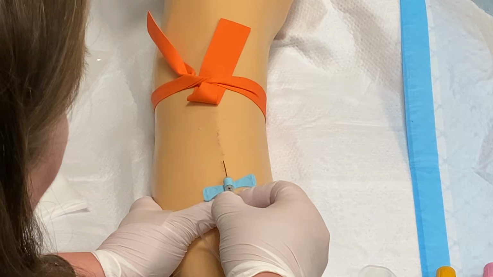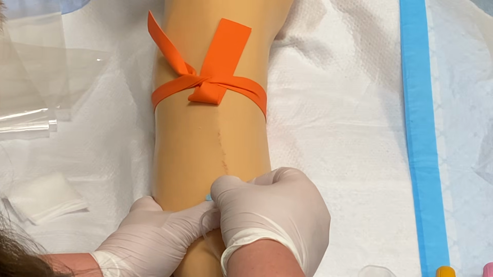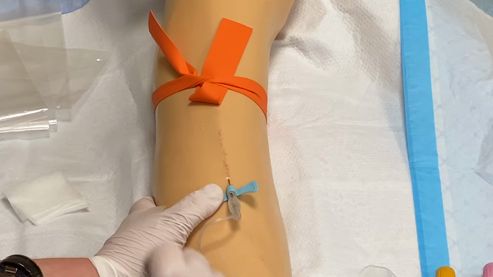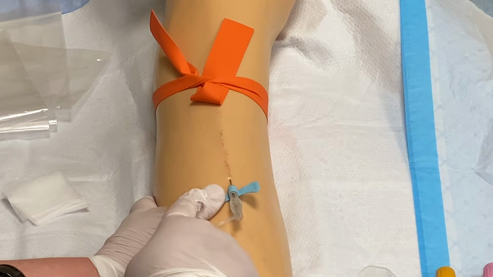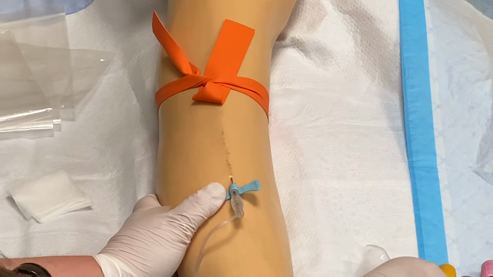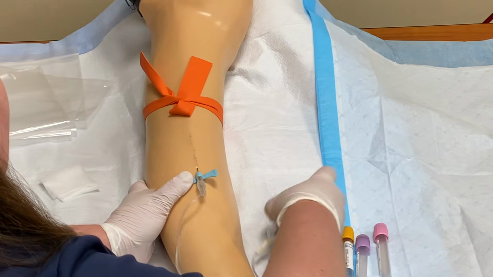I'm gonna line the needle up with the vein, insert it at a 15 to 30 degree angle, and then when I see flash come back in the chamber, I'm gonna anchor the wing with my thumb that was anchoring the vein. My first tube in the order of the draw is blue, but I wanna make sure that my blue tube doesn't have any air in it.